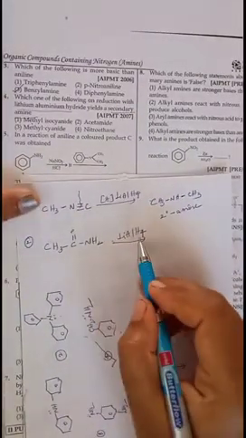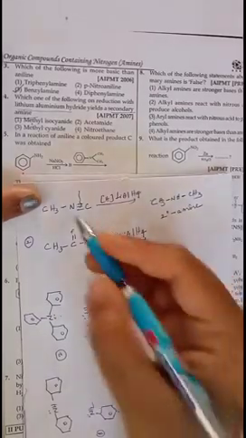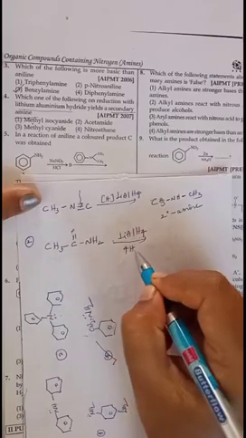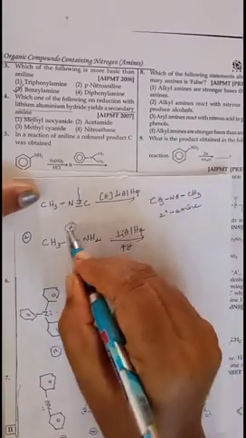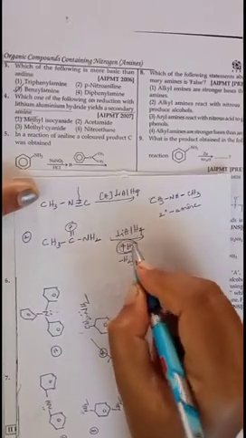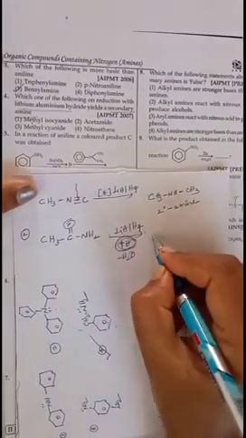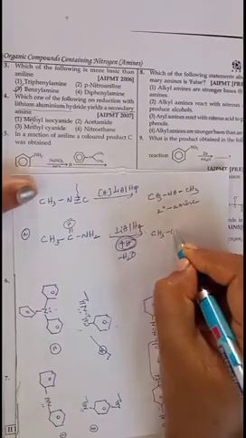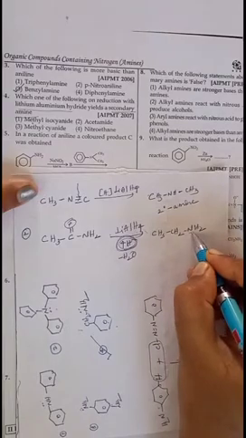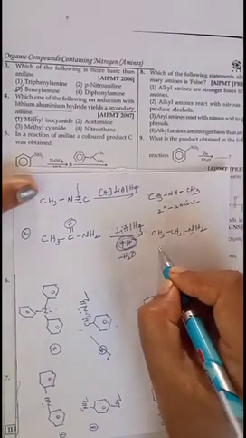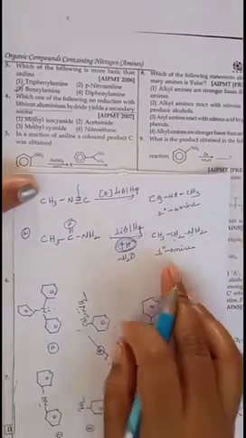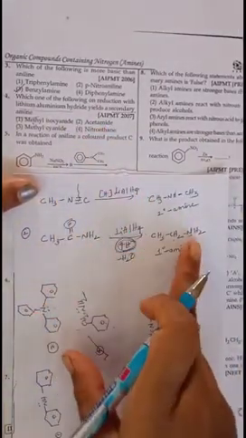When it undergoes reduction in the presence of lithium aluminum hydride, a total of 4 hydrogens are required. 2 hydrogens take this oxygen and eliminate it as H2O. Still 2 more hydrogens are there, right? Those 2 hydrogens are added to this carbon, converting it to CH3CH2NH2. Now you can see that on nitrogen directly only one carbon is attached, so we can say it is a primary amine. The second compound, acetamide, can give a primary amine.